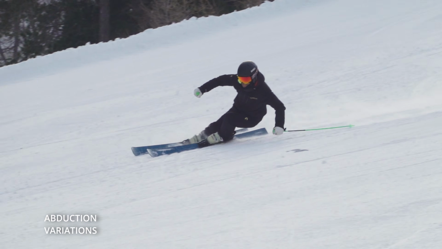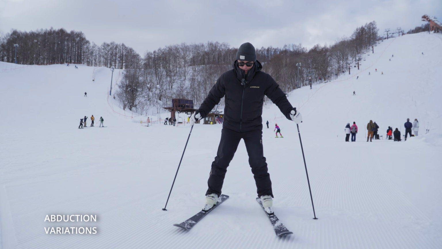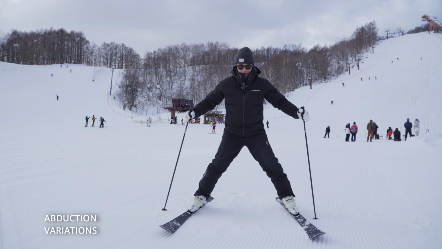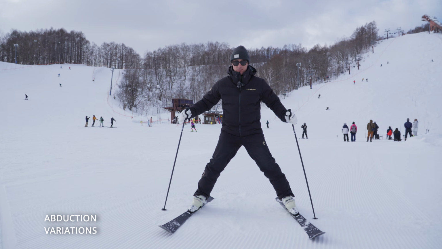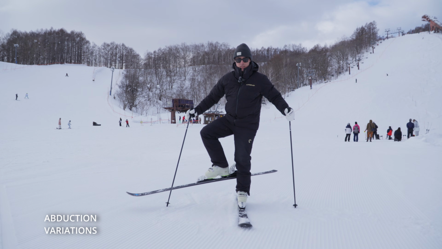One of the key benefits of abduction is its role in creating that classic hip angulated position commonly seen in ski carving. In this position, the pelvis is leveled or even slightly tilted towards the outside of the turn. While the outside leg abducts, this can be achieved by actively lifting the outside leg away from the midline of the body or by raising the inside hip.